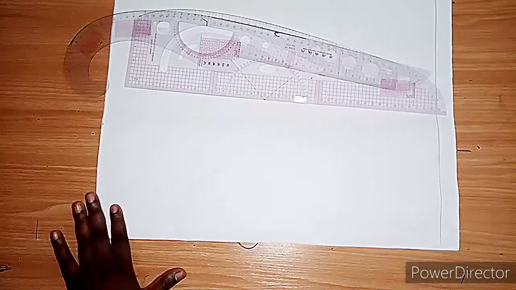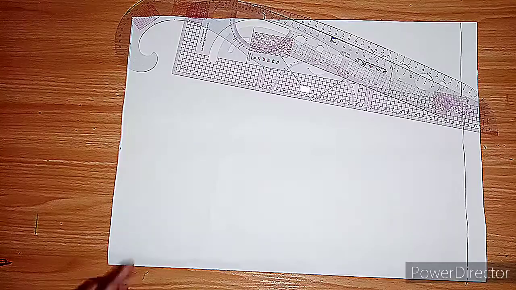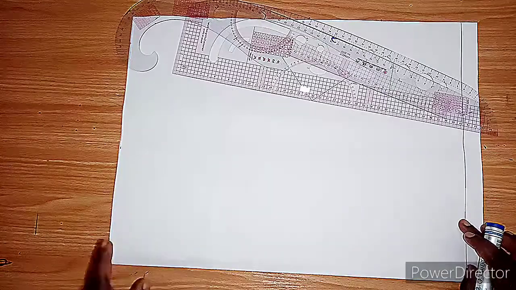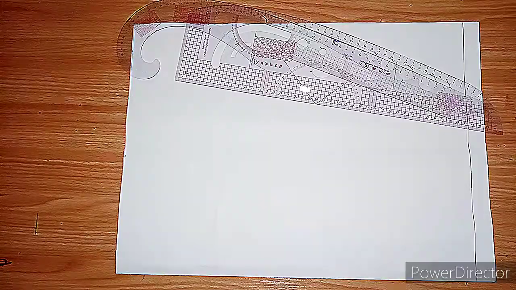So let's start. The measurements I'm working with are: shoulder 16, bust 41, bust point 11, waist 36, under bust 15, and nipple to nipple 8. And the length of the pattern is 18 inches. So let's get started.